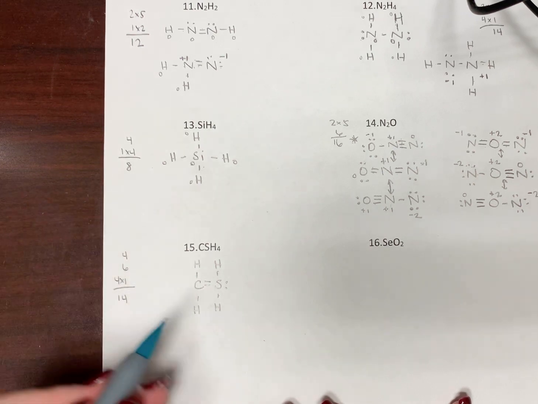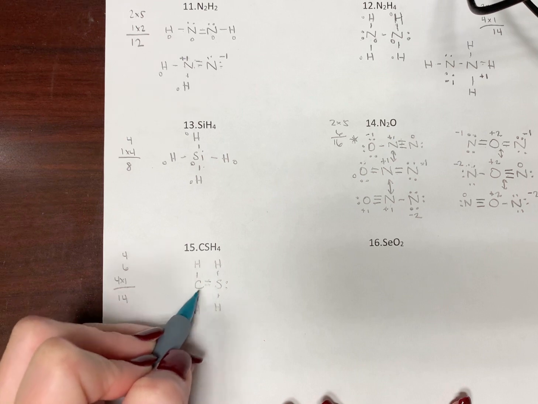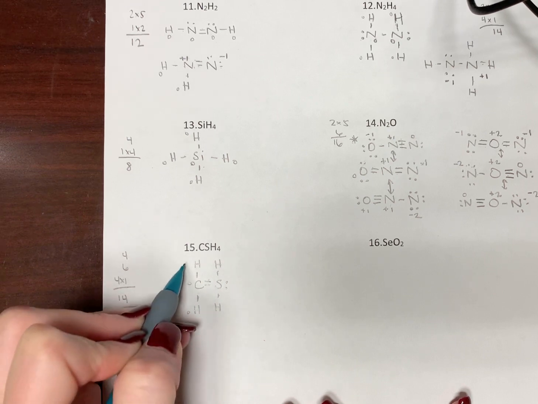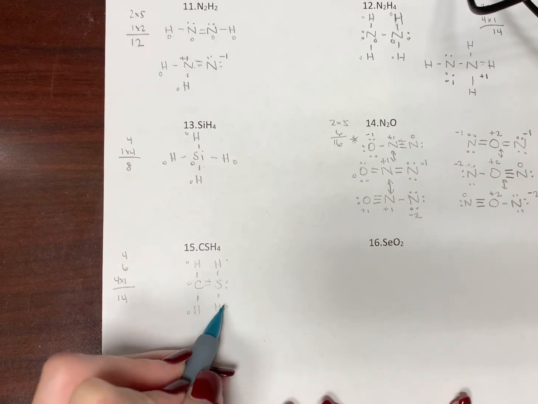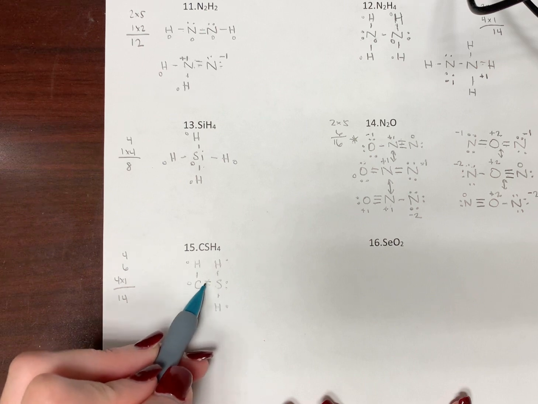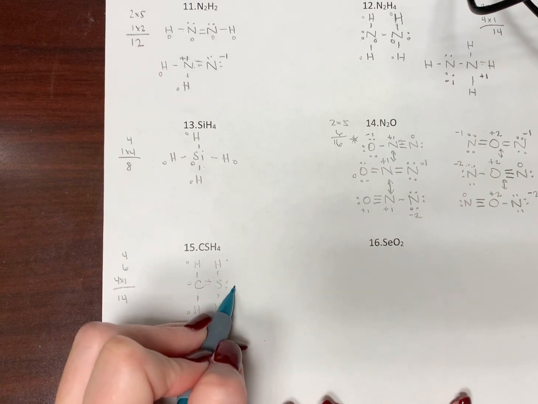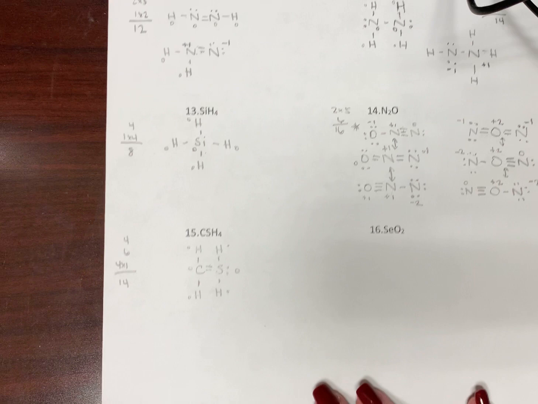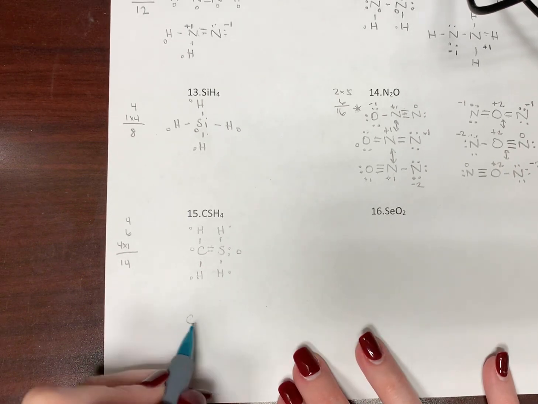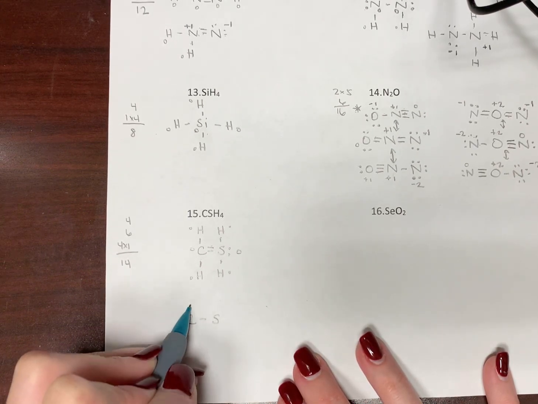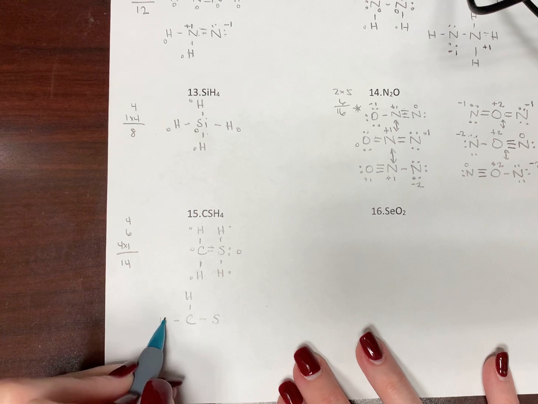That was kind of strange, but let's see how this works out. 1, 2, 3, 4. Carbon 0. The hydrogens are, of course, 0. This sulfur is 1, 2, 3, 4, 5, 6. So now it's 0.